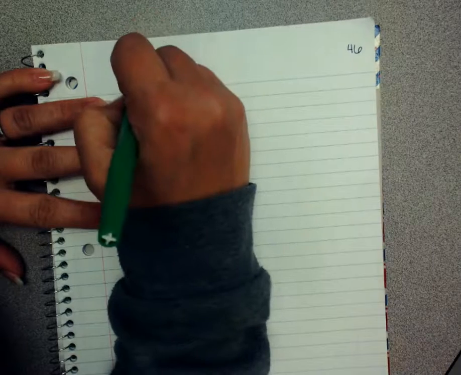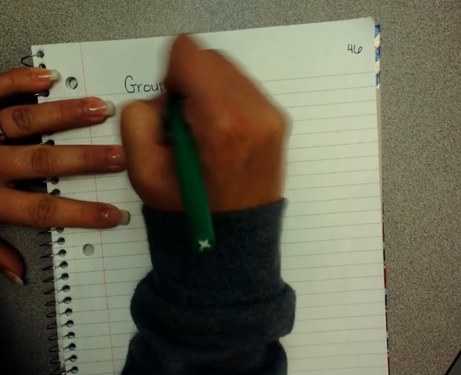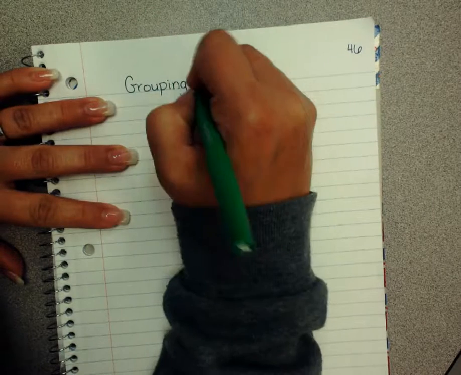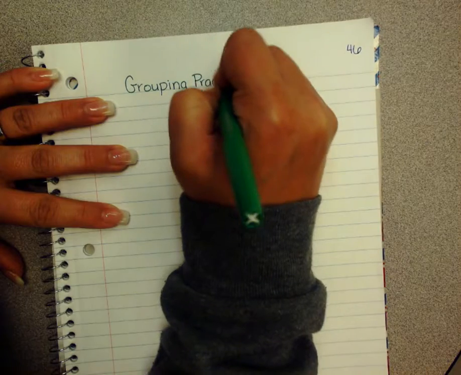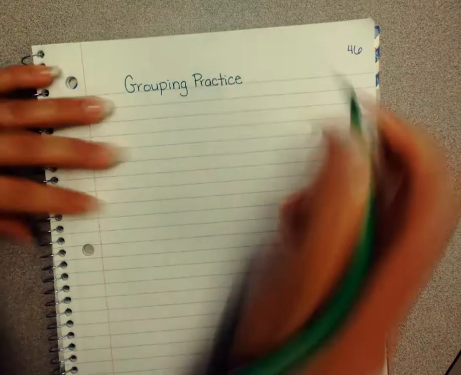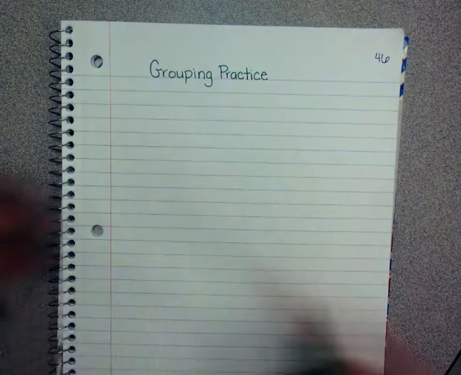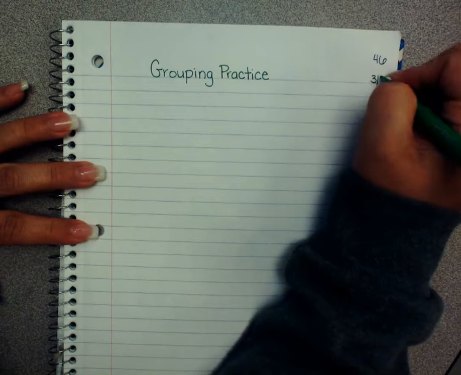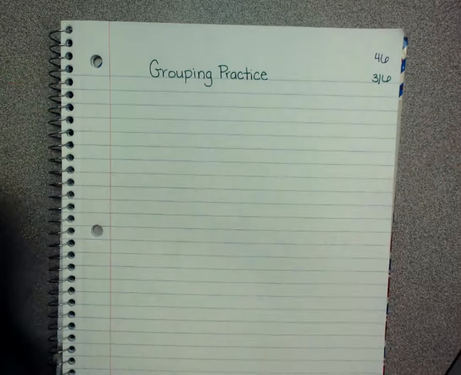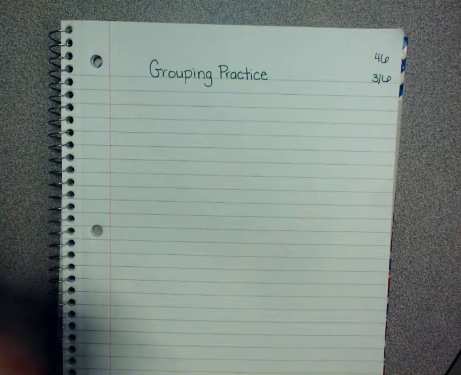Okay, so let's flip over. Call this grouping practice. Okay, so there's our grouping practice on page 46. This has 3-6 because it should be done tonight. You have 3 problems.